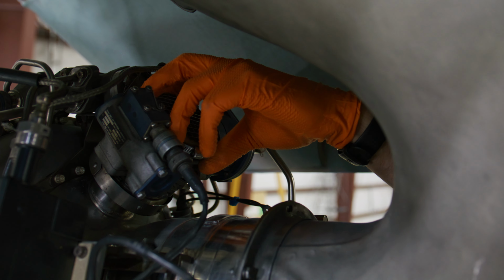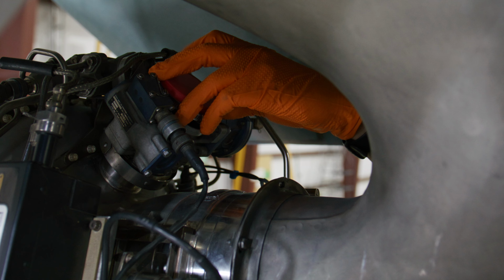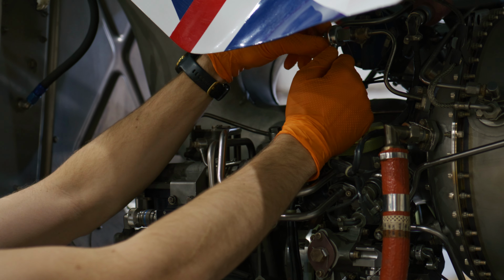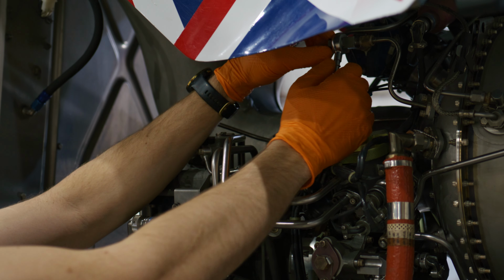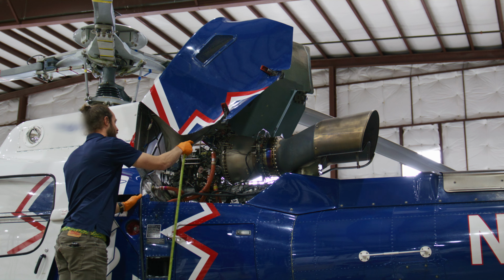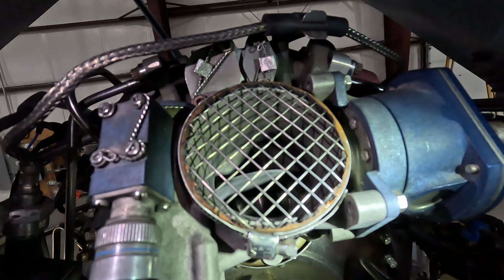Bleed valve closure can be accomplished in a couple of ways. It can be covered with a locally manufactured blank, which requires removal of the screen or duct, or by using the Safran bleed valve blanking tool listed in the task. We can apply 101 psi of shop air to the bleed valve air inlet, which holds it closed.